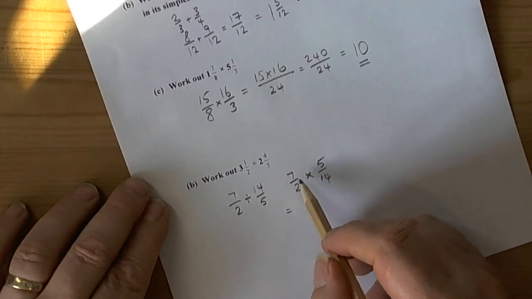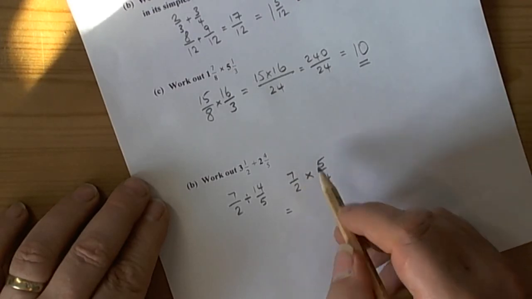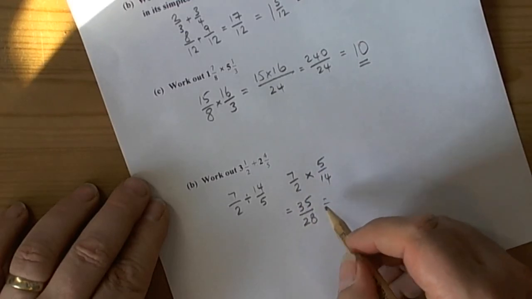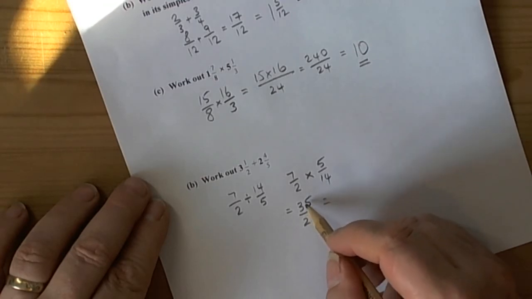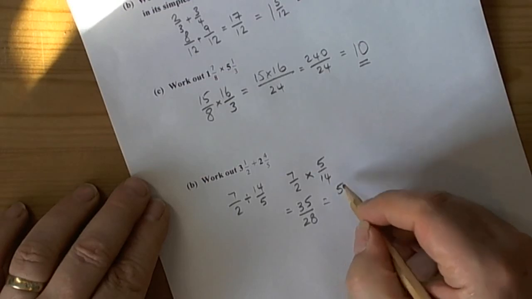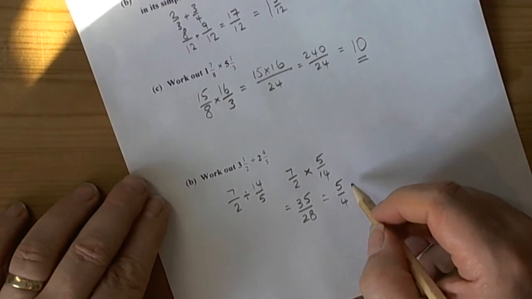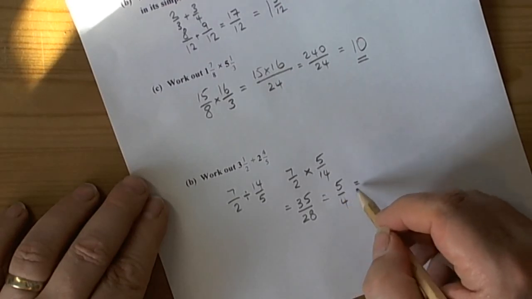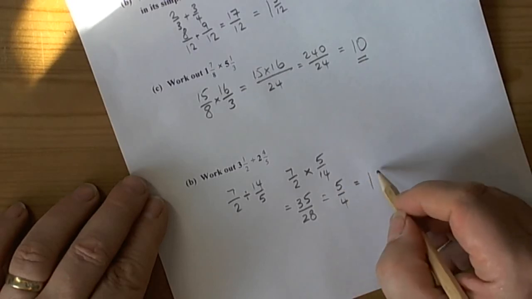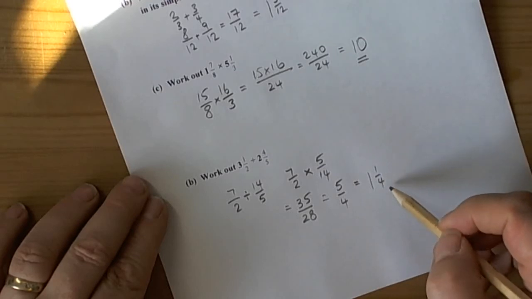Again, this now becomes the classic multiply, no change in the denominators. All we've got to do is 7 5s are 35, 2 14s are 28. This one will cancel down by 7. It's got a common factor of 7 to both the numerator and denominator. So 7 into 35 is 5, 7 into 28 is 4. We've got 5/4, which is improper, so we turn it into a mixed number. So how many 4s in 5? One whole one, and we're left with 1/4 over. So the answer to the original problem is 1 and 1/4.